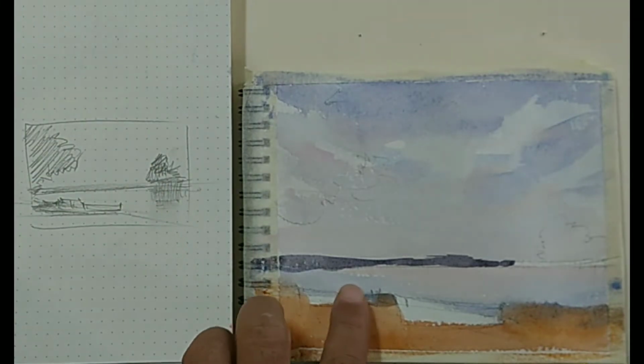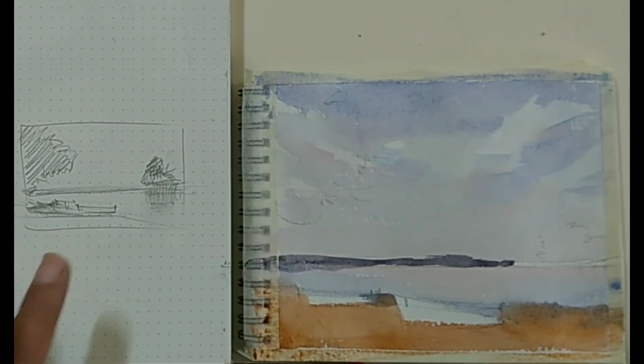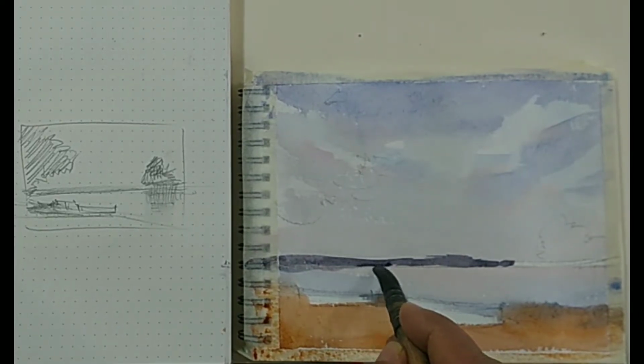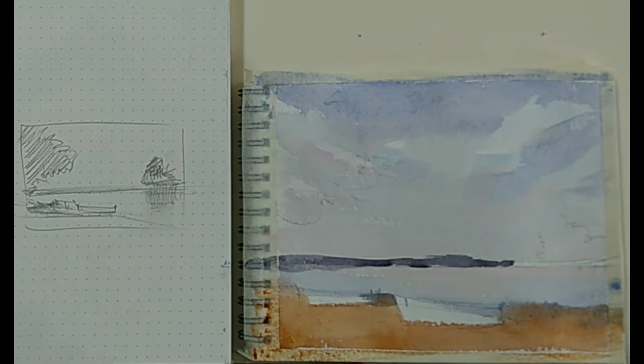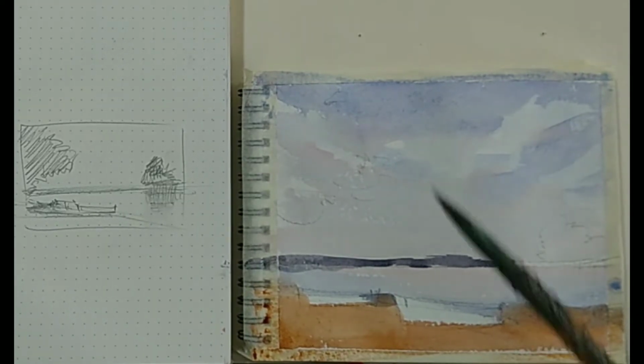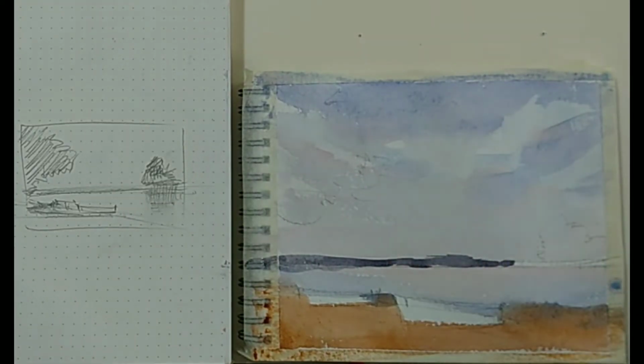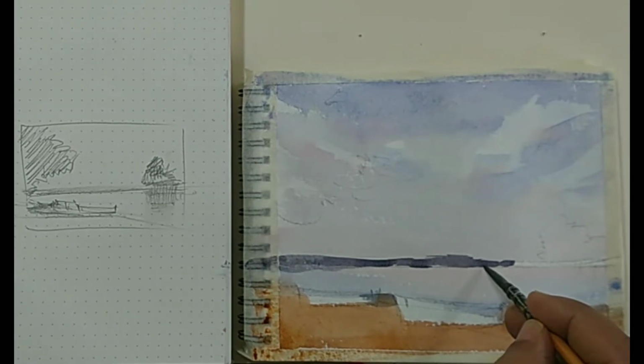We have to ensure that the top edge of this is a little straight. So I am shifting to a smaller brush, which is a synthetic round brush, because I'm not getting proper control on the edges.